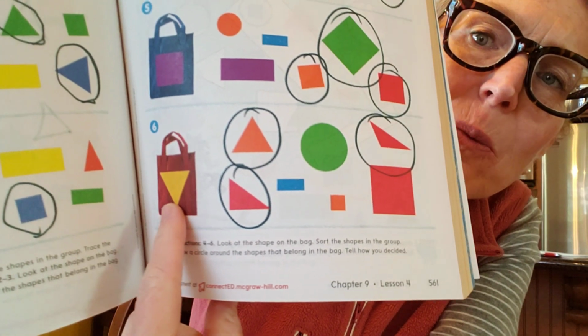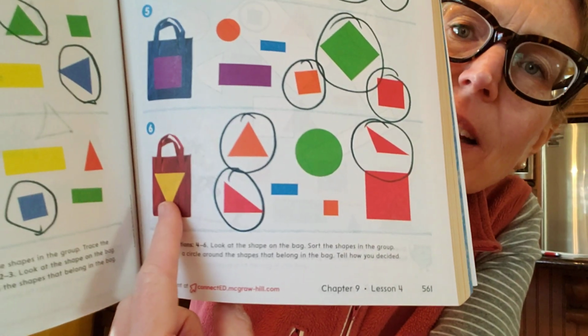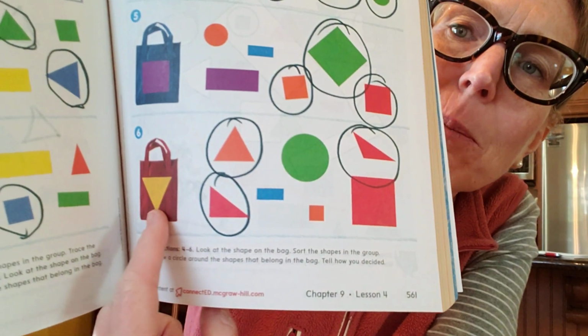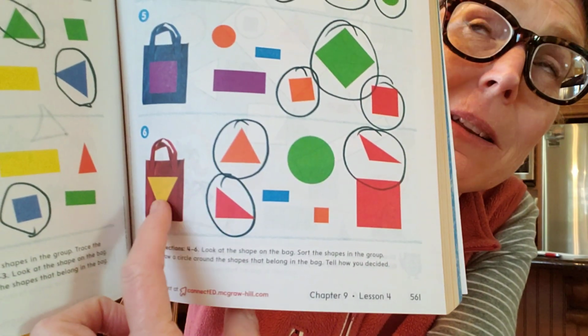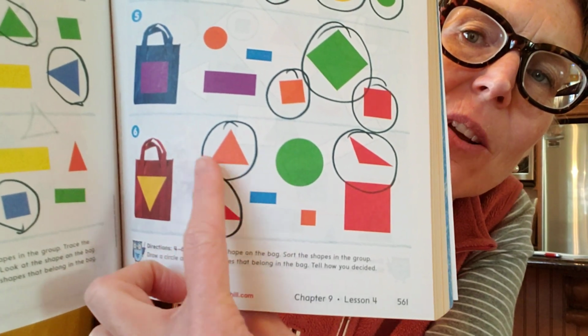All right, and let's take a look at number 6. Okay, they wanted triangles, but what did they do with that triangle? That's right, they turned it upside down. Still a triangle though, whether you put it upside down or right side up. All right, so let's take a look. This was a pretty easy one to find, right? Because that's a triangle, just look around.